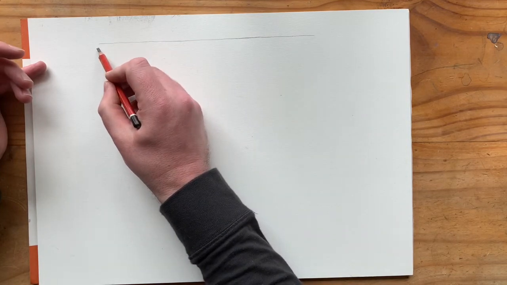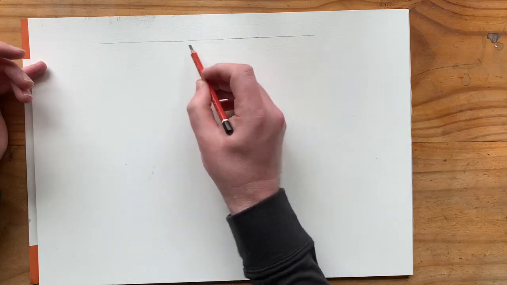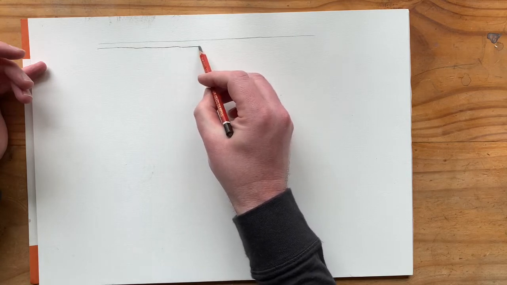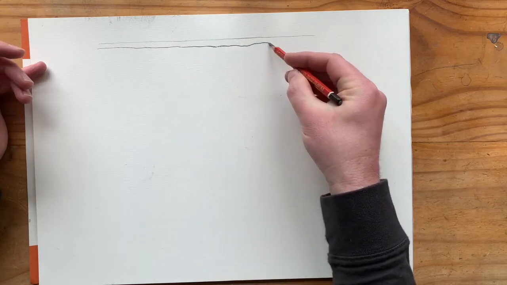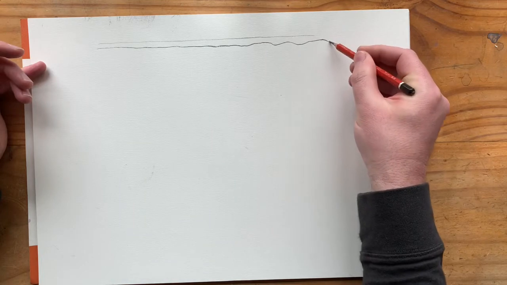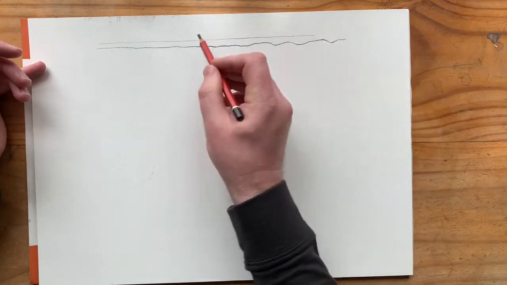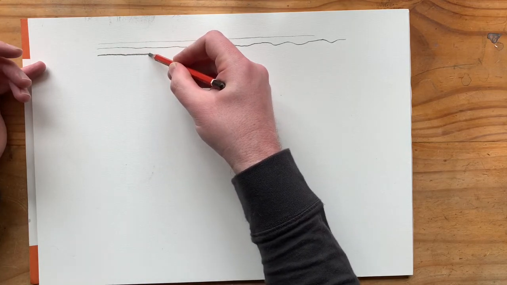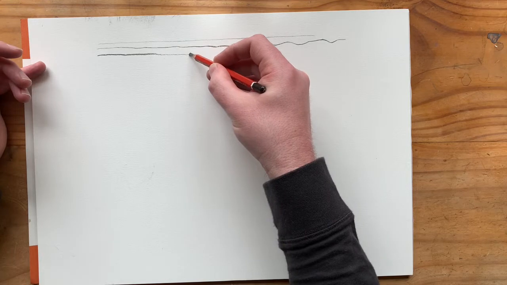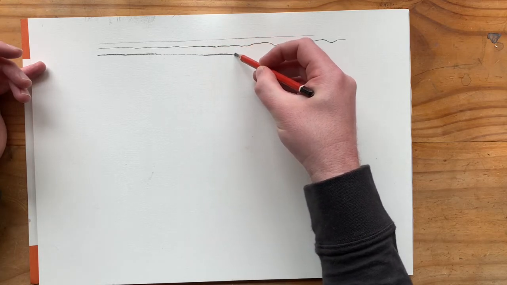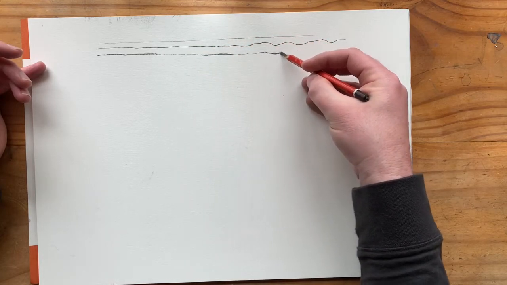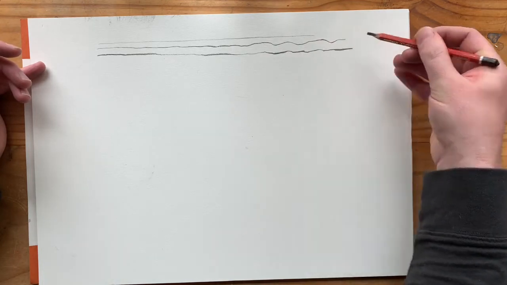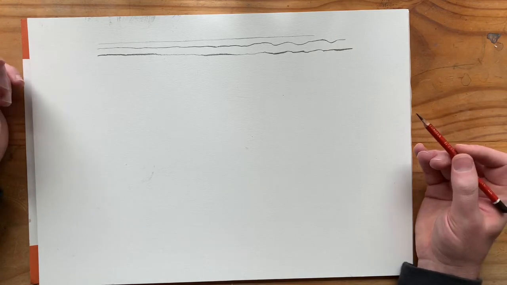So by, as I said, sharpening the pencil like that, even a simple line like that, just by twisting it starts to have a little bit more variance. We can then start to combine that with pressing lighter and heavier as well, and we start to get a lot more variety.